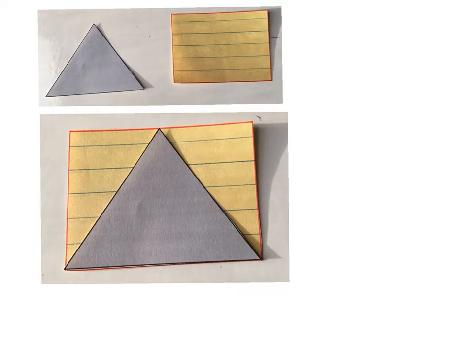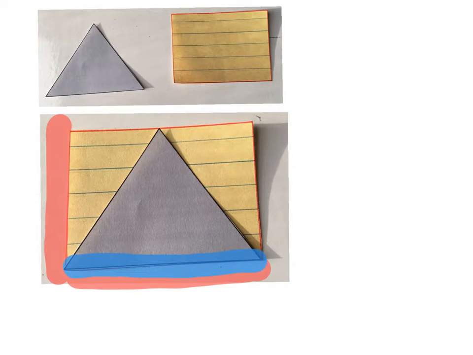Okay, so I put that triangle on top of the rectangle. So I still have the same base and the same height that I did before. Now this base of the triangle is the same length as the base of the rectangle. Now the height of the triangle would be drawn from the very top, perpendicular down to the base. So if I do that, let's see if this 1/2 thing still proves to be true.